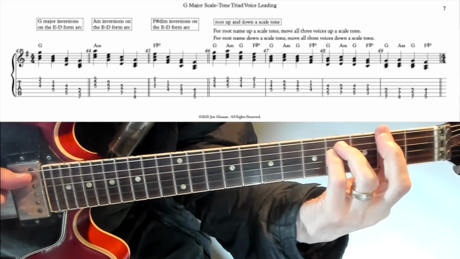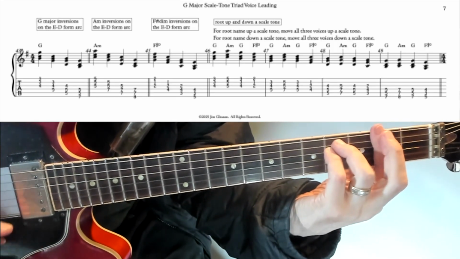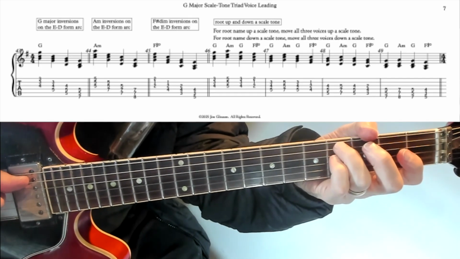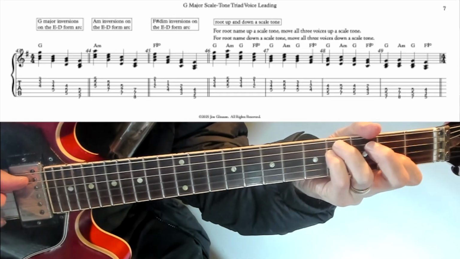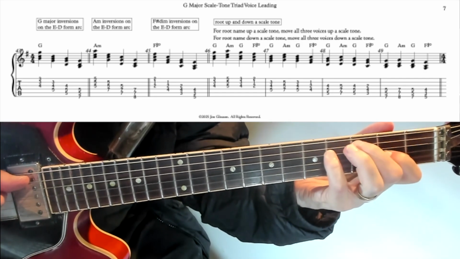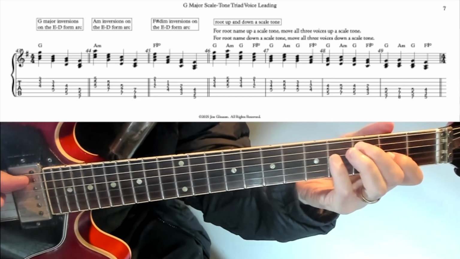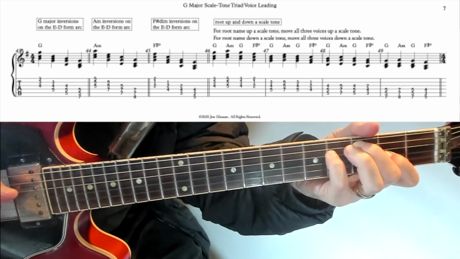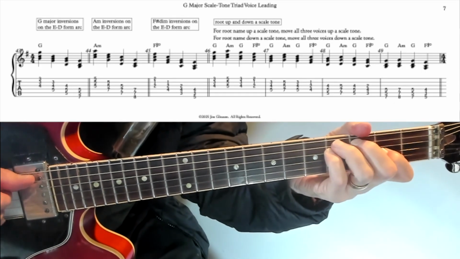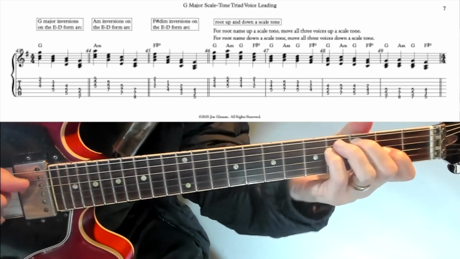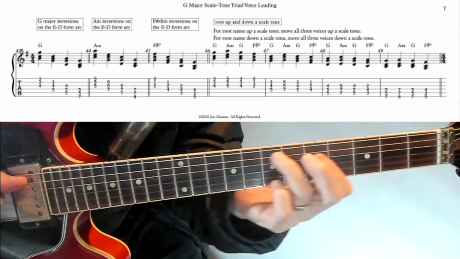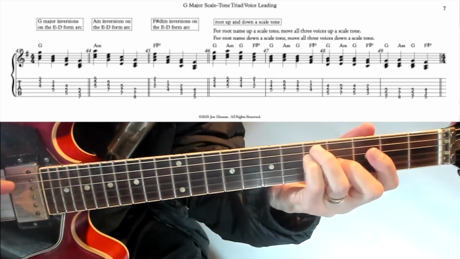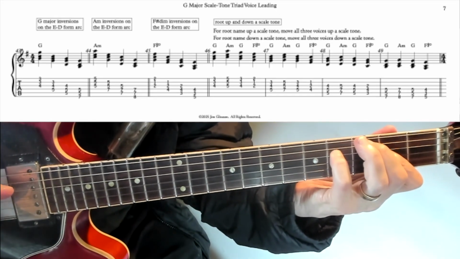And then F sharp diminished is like part of this F sharp minor bar chord, but this time in F sharp, this for minor, this would be the fifth, root, flat third. We need a flat fifth. Flat third, root, fifth, root, flat third, or flat fifth, root, flat third for diminished. So that was G, A minor, G, F sharp diminished.